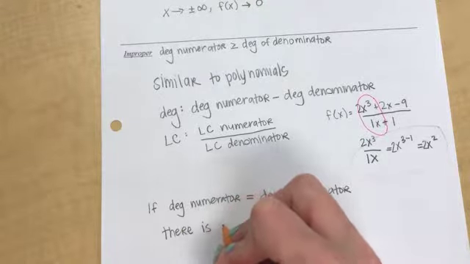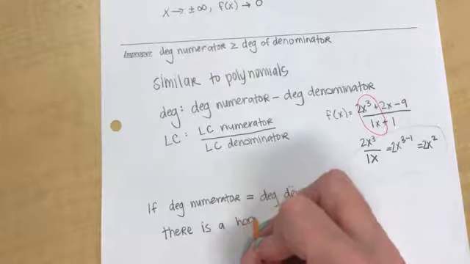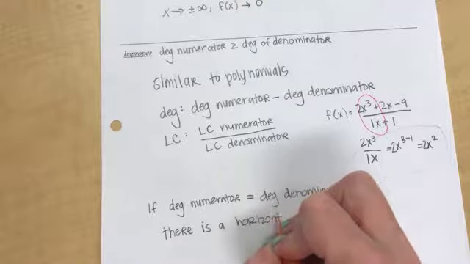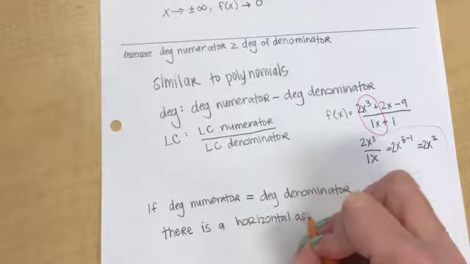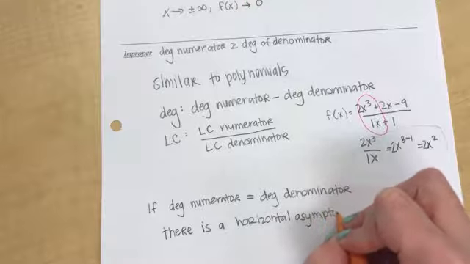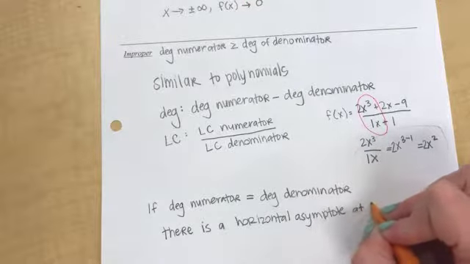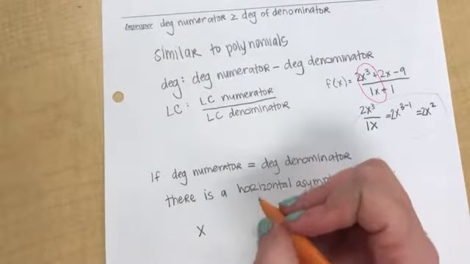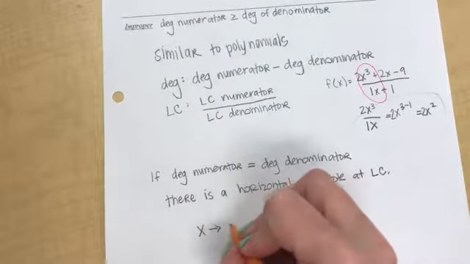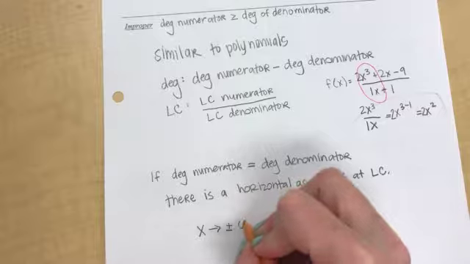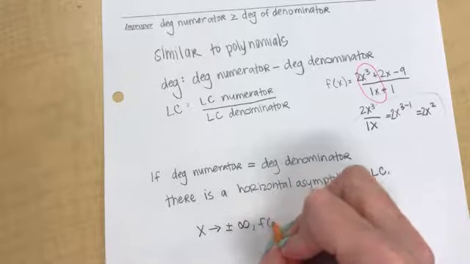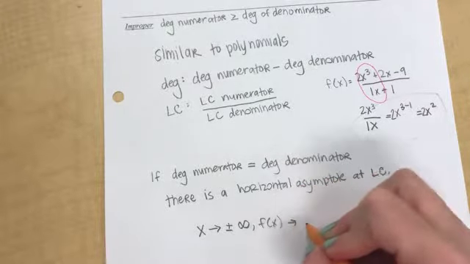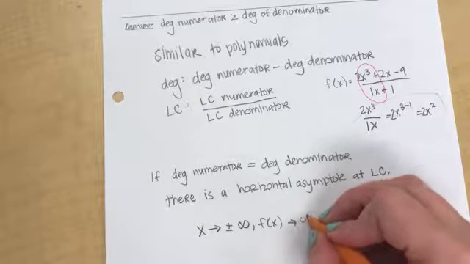There is a horizontal asymptote at the leading coefficient. So writing that with my arrow notation, as x approaches both positive and negative infinity, f of x approaches the leading coefficient.